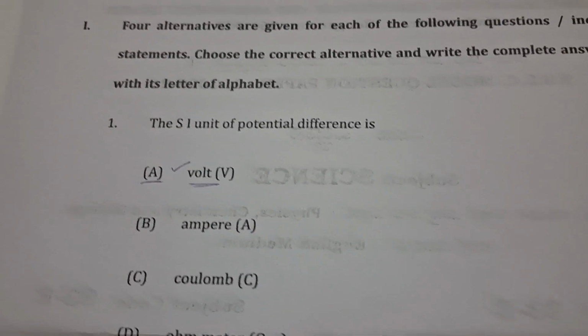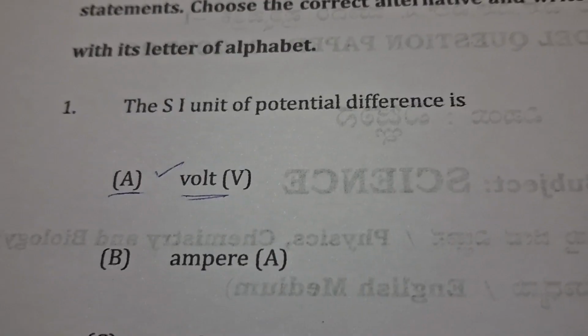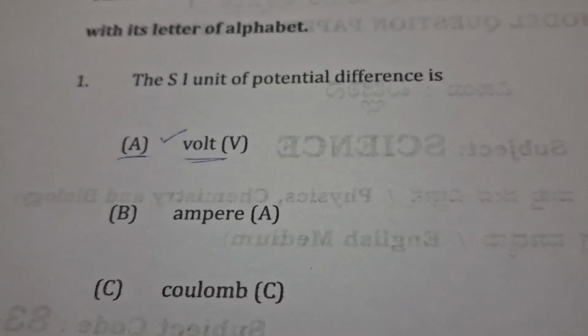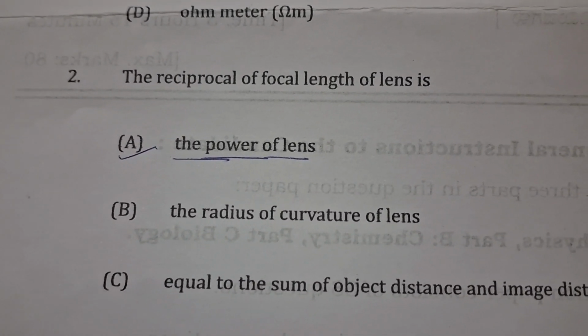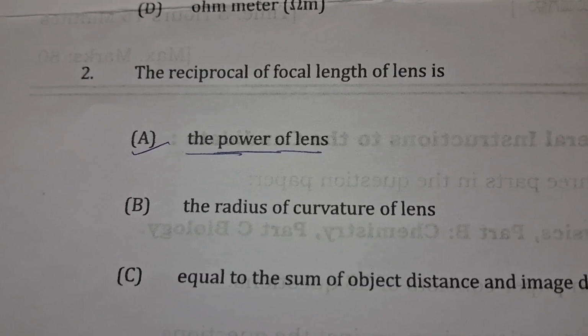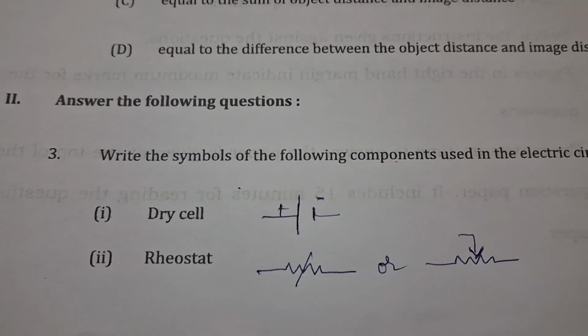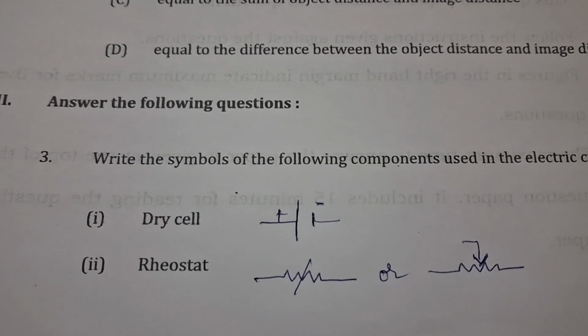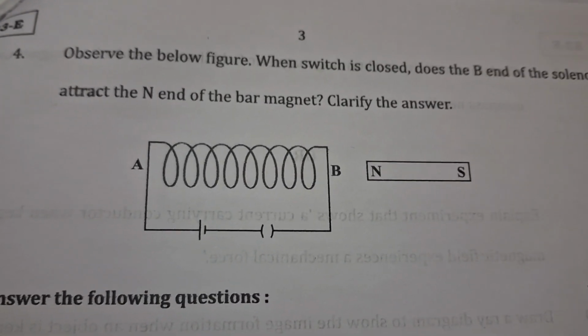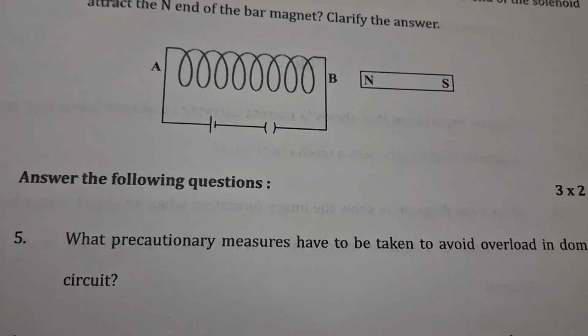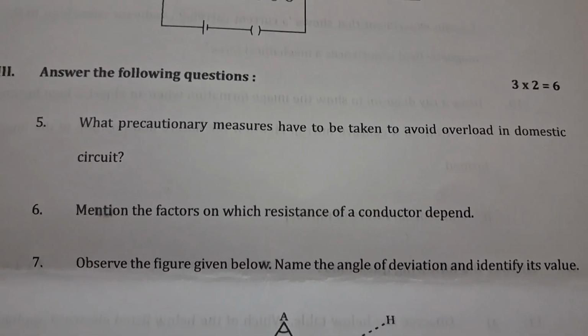In this video, you'll be seeing about the SI unit of potential difference. Mark the answer, volt. The second one, reciprocal of focal length, is the power of lens. The second mark, the symbol of the following, dry cell and rheostat. For these questions, I'll attach the key answers with this. So just go through the question paper.